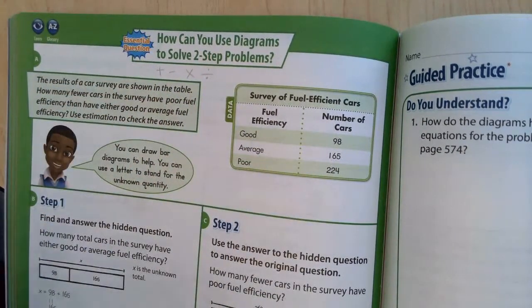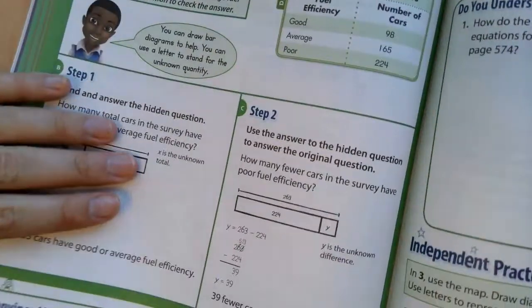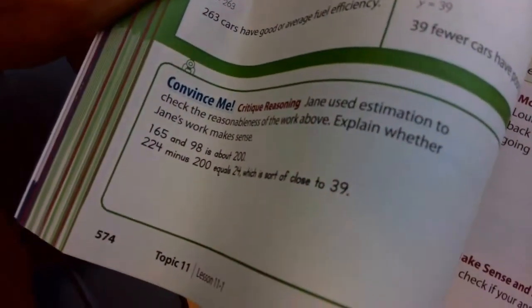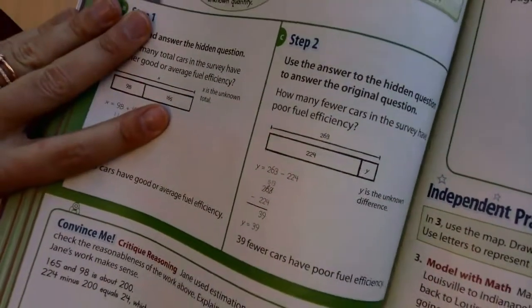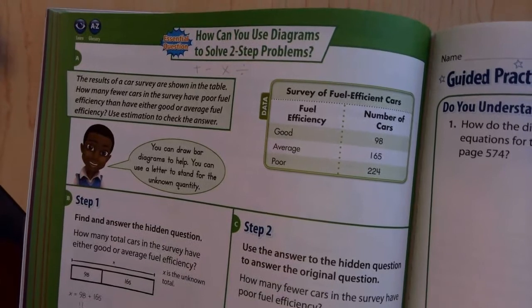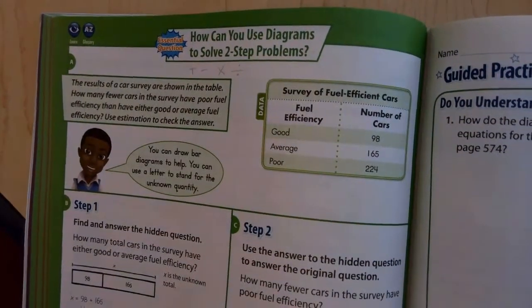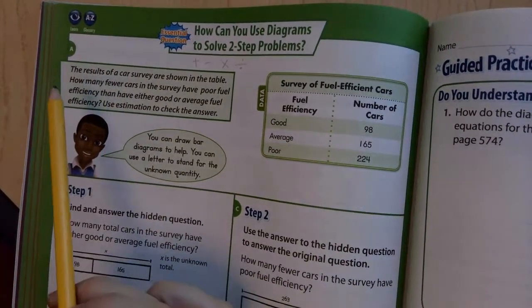Let's go ahead and read through the problem and follow along with me in your book. We are on page 574, and this is in our volume 2. Pause the video if you need some time to get there. Alright, let's go ahead and begin.